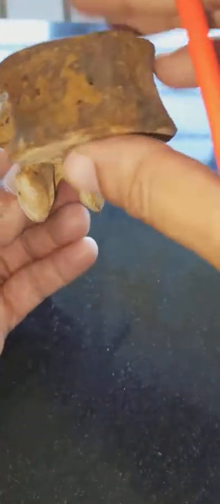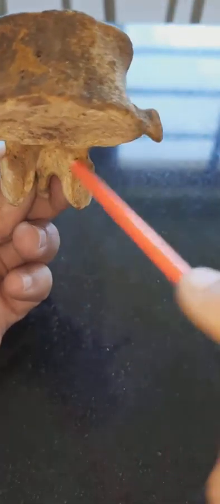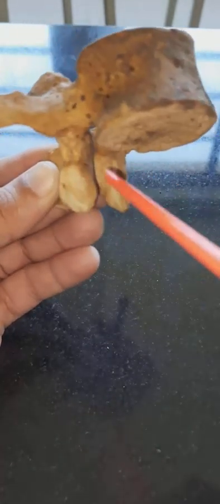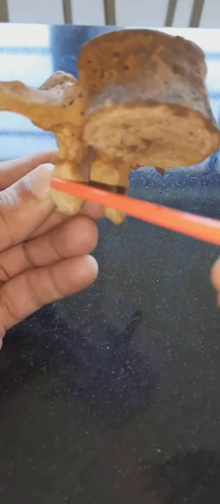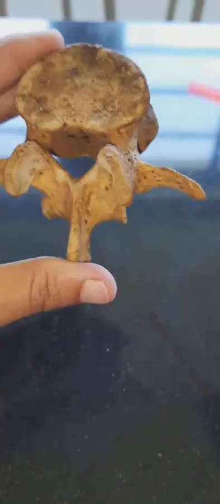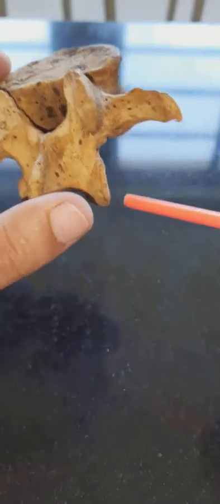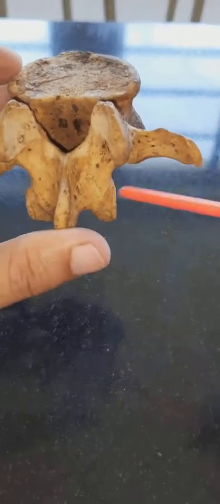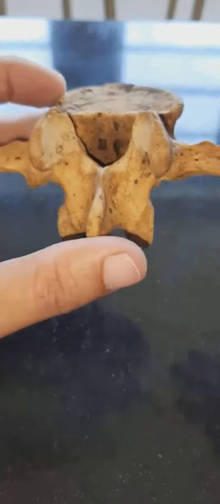These are the inferior articular processes. These inferior articular processes bear the inferior articular facets. These facets are convex, and they are directed forwards and laterally.